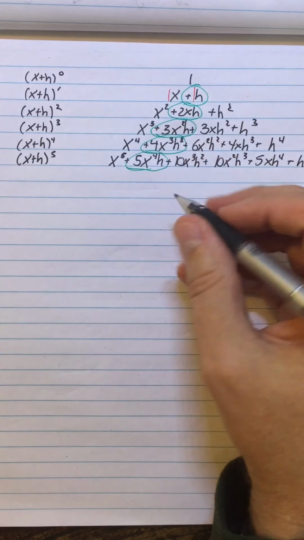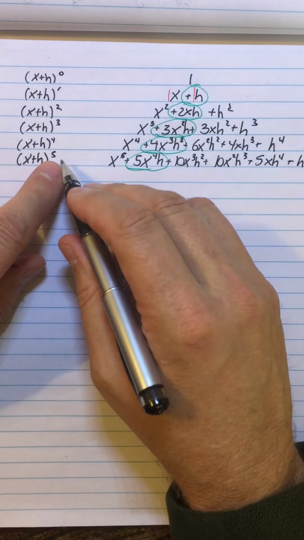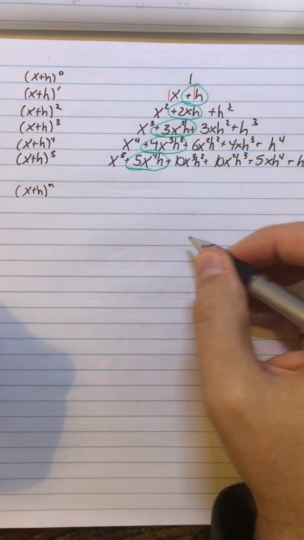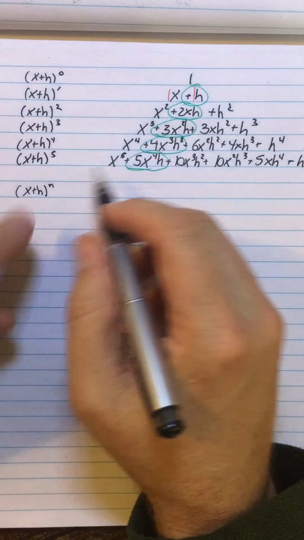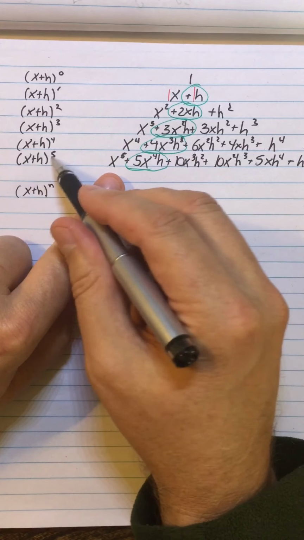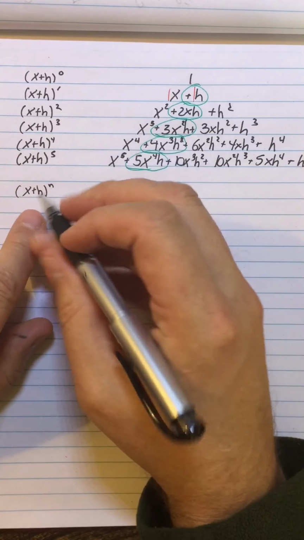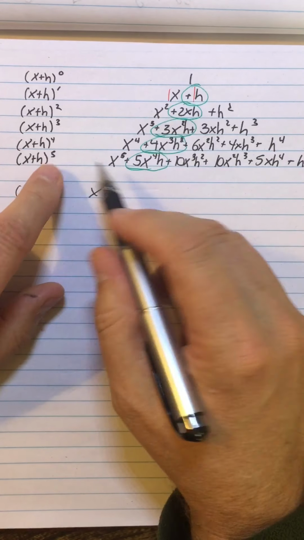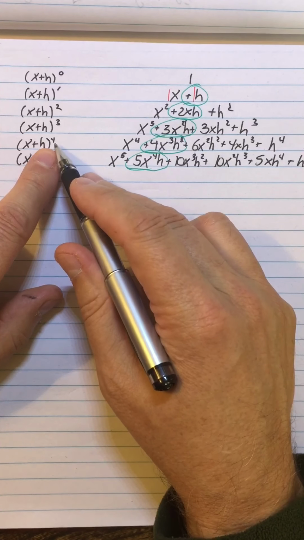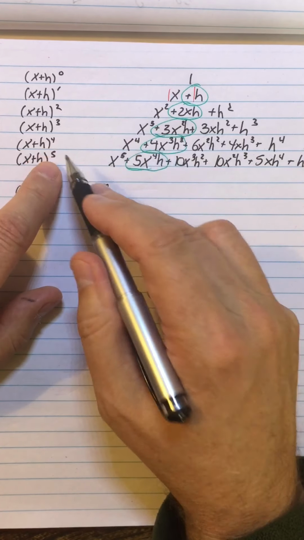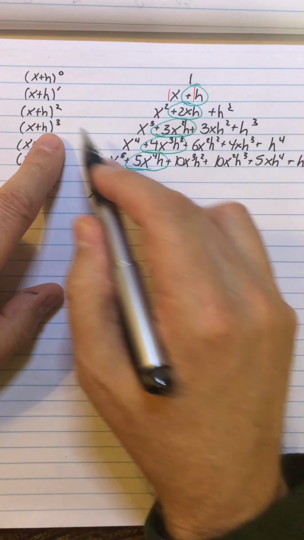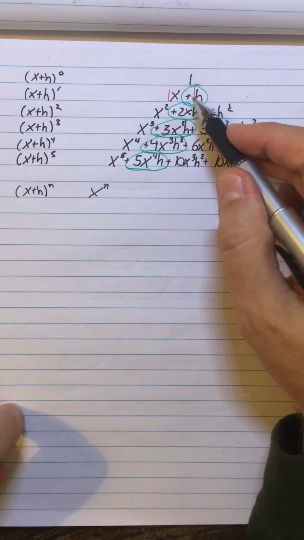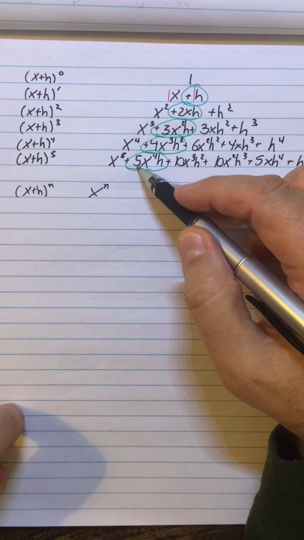That second term is always going to be, so let's say this is n. Let's say I have x plus h to the nth power. Then the first term is always x to whatever power you have, so our first term is going to be x to the n. So how do I know the second term? Well, every time, the power is equal to the coefficient. In fact, the pattern here just goes 0, 1, 2, 3, 4, 5.